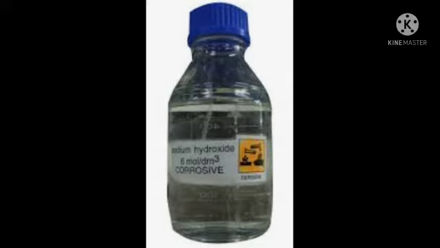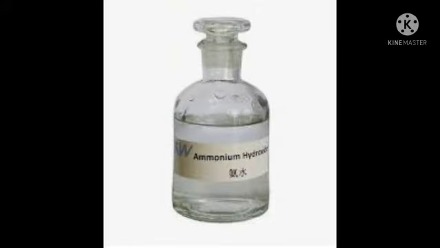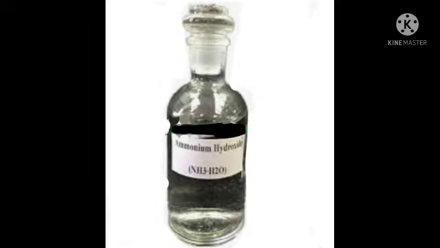Also, caustic potash is another name for potassium hydroxide. These two are strong and corrosive bases. On the other hand, copper hydroxide, Cu(OH)2, zinc hydroxide, Zn(OH)2, and ammonium hydroxide, NH4OH, are weak bases.